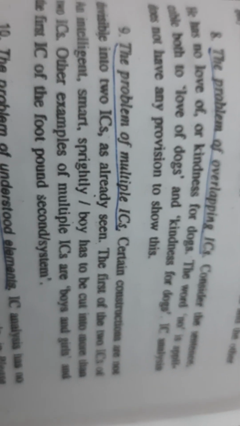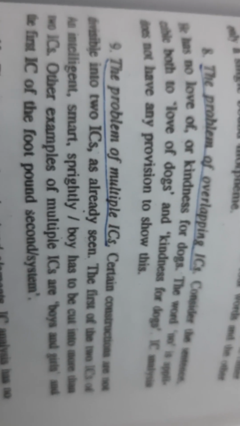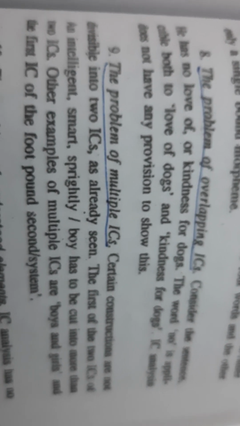Next one is the problem of multiple ICs. Sometimes a sentence cannot be divided into just two. We might need to divide it into three, which is called multiple analysis. Multiple ICs. We have seen that ICs will be dividing a given sentence into two, isn't it? But that is not always possible. Certain sentences cannot be divided into two, they need to be divided into three. So that is again a problem in ICs.